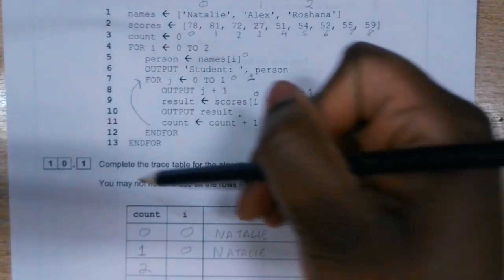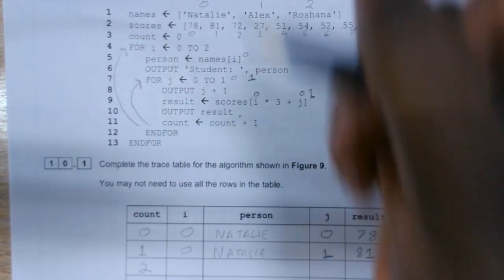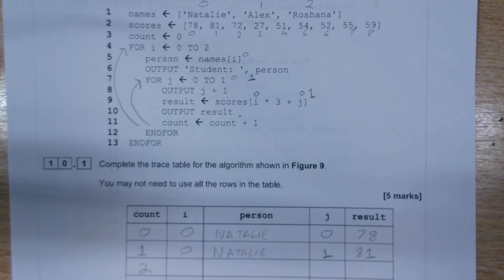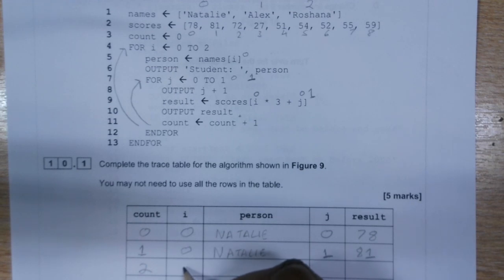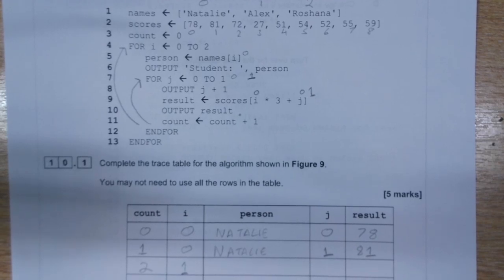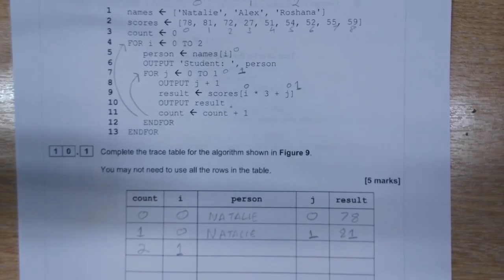Now we go back to the previous for loop. So now the value of I goes up to 1. So try and figure out the rest of the trace table.